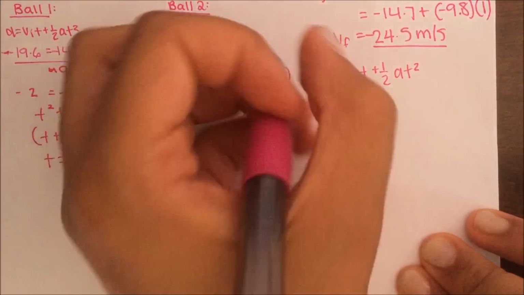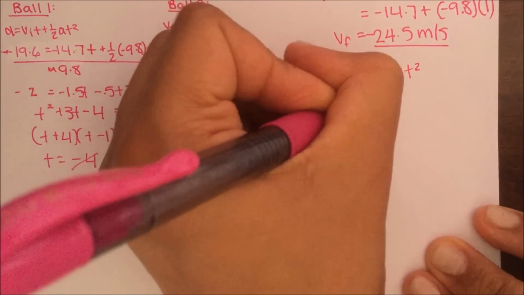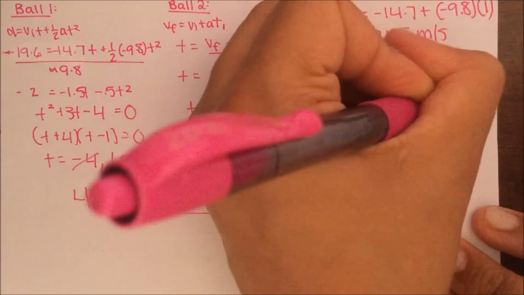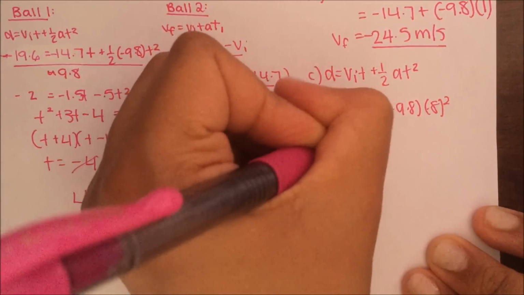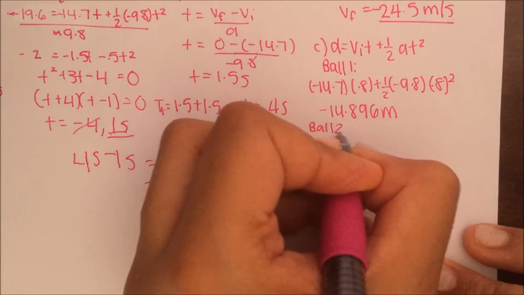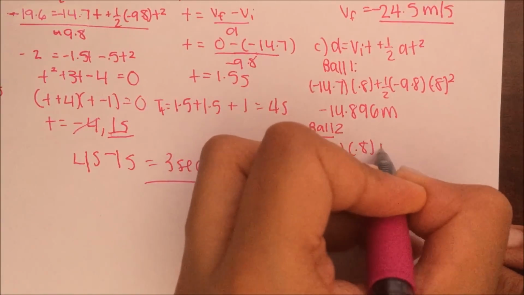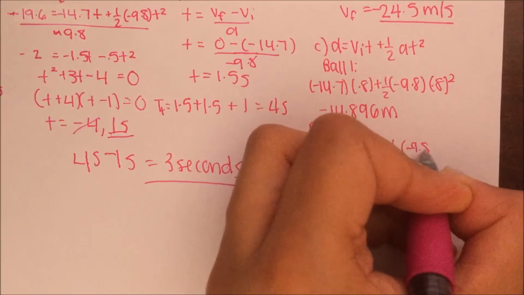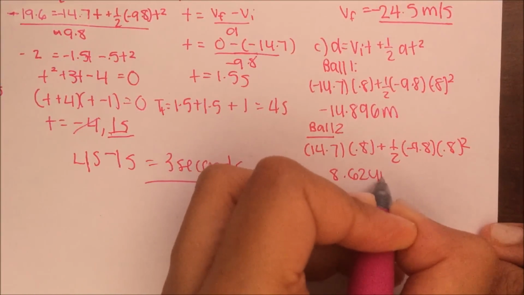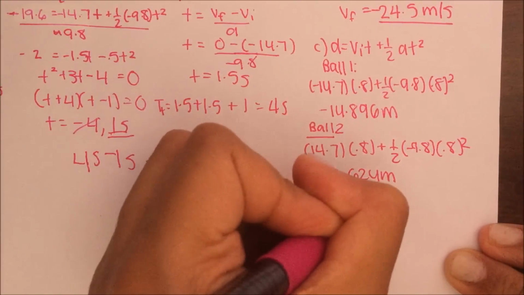if we're using this equation here, our distance is going to be velocity times time plus 1/2 at squared. It's going to give us a position of negative 14 meters. And then for ball 2, same thing. We're going to use a velocity of positive 14.7, but everything else is going to stay exactly the same. And we're going to get a distance of 8.624 meters, and we're going to get the difference between the two, so that's going to give us 23.52 meters.